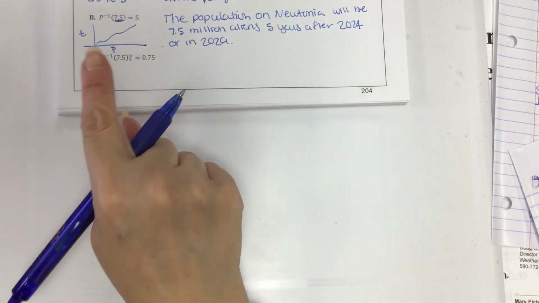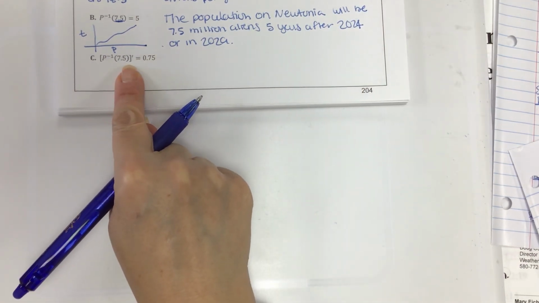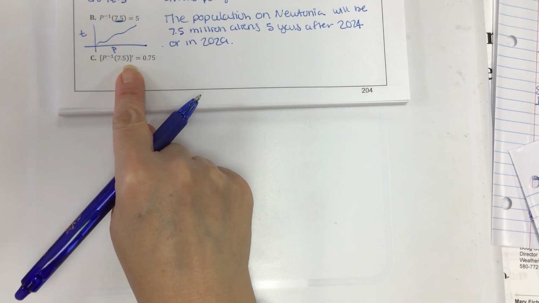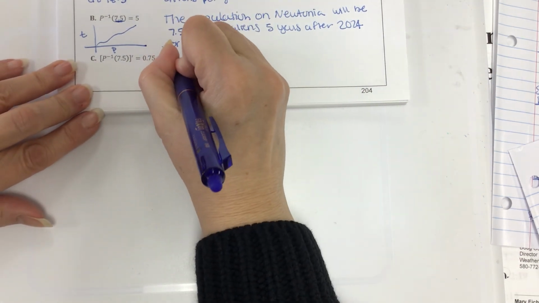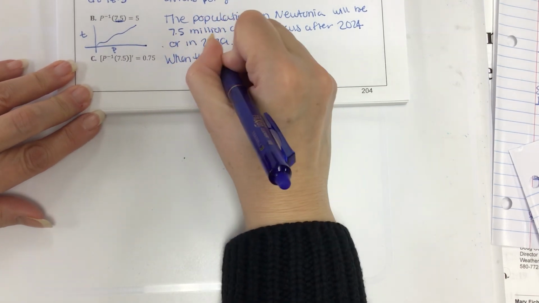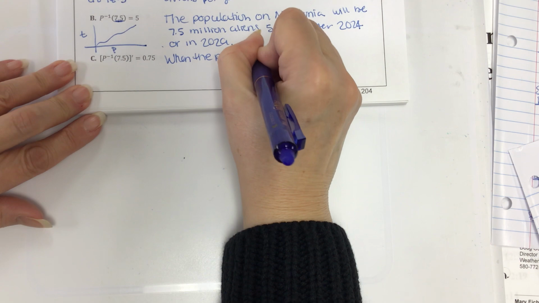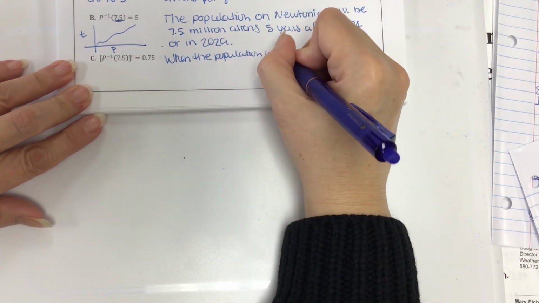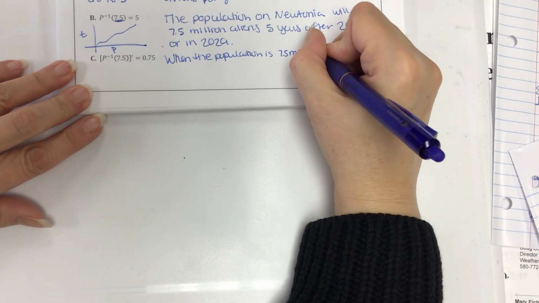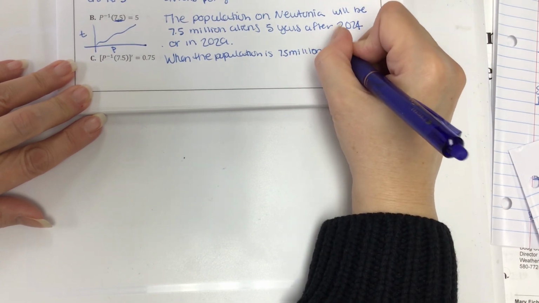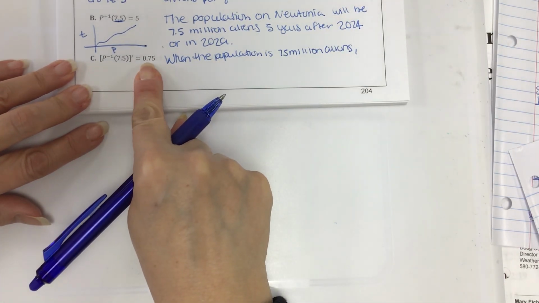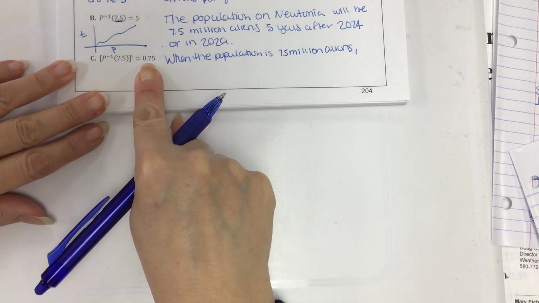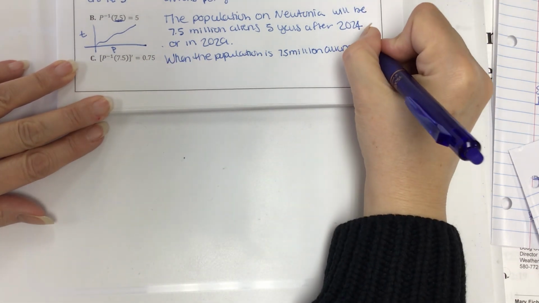So that wasn't a rate. Now we're talking about a rate again, aren't we? Yeah, the rate of the inverse. Yes? So again, we're talking about when the population was 7.5 million aliens. Yes? It takes 0.75 of a year to do what? Increasing.